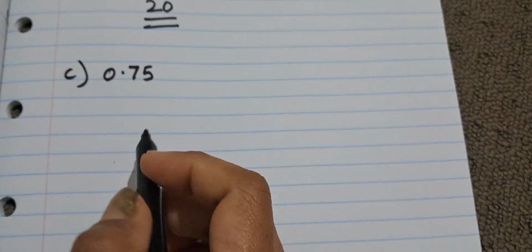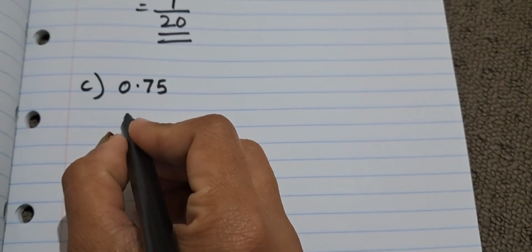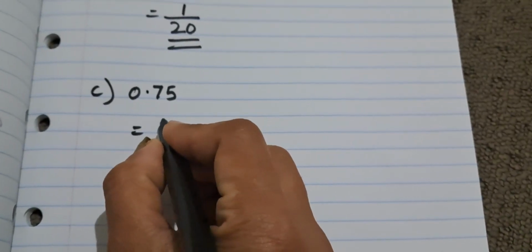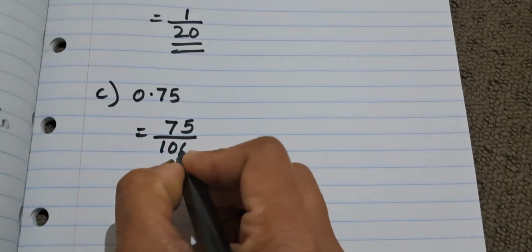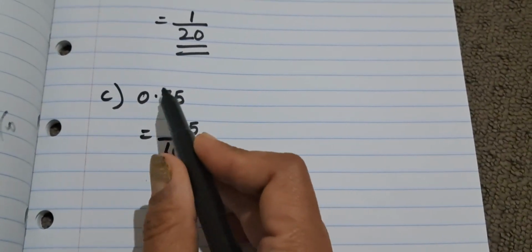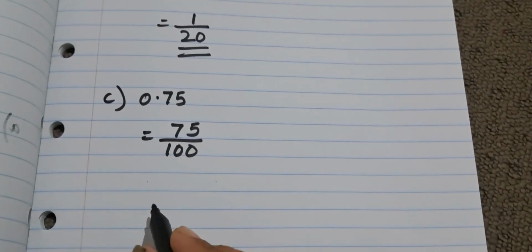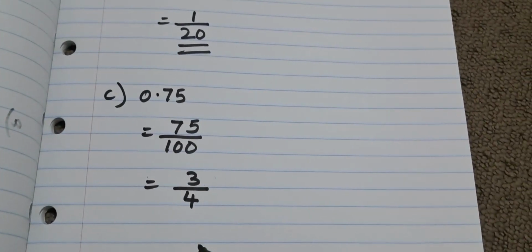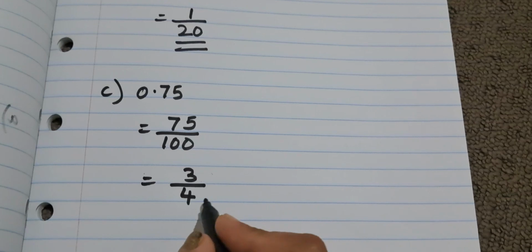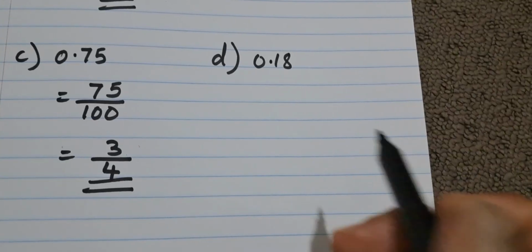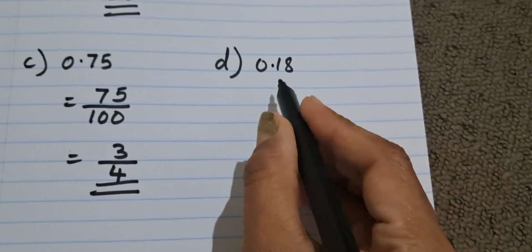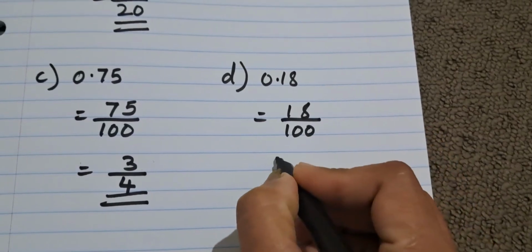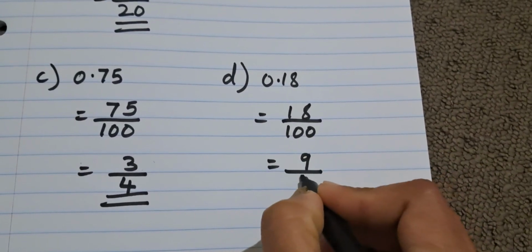Now let us see the third sum, that is 0.75. Let us convert it into a fraction. It becomes 75 upon 100 because we are shifting the decimal 2 places. We are dividing it by 100. So this becomes 3 by 4. We are dividing both numerator and denominator by 25. So it becomes 3 by 4 and this is our answer. The next sum is 0.18. So it becomes 18 upon 100. That means it becomes 9 by 50.